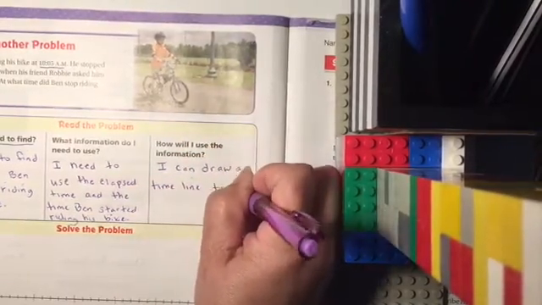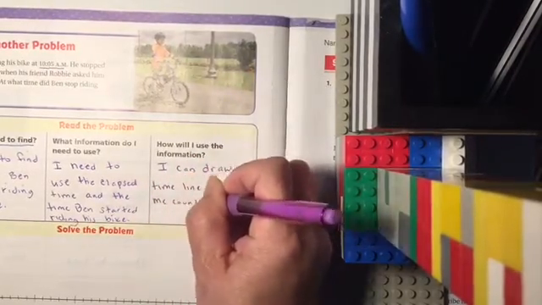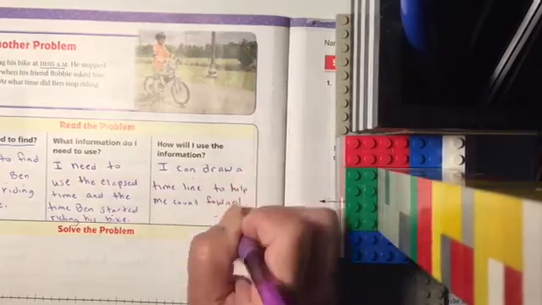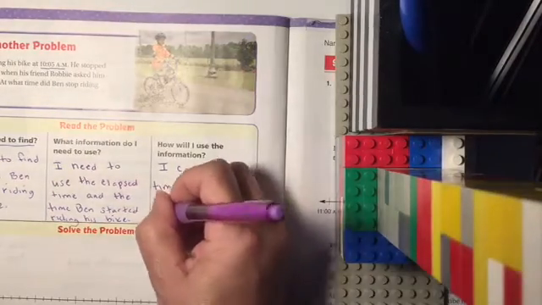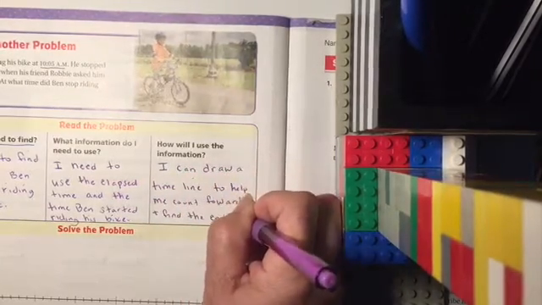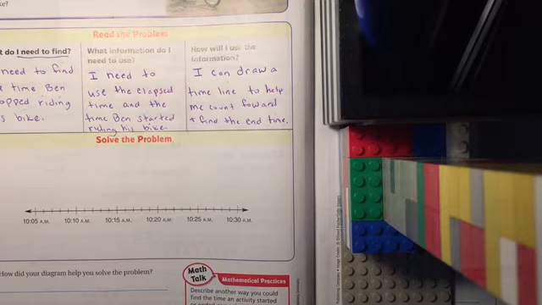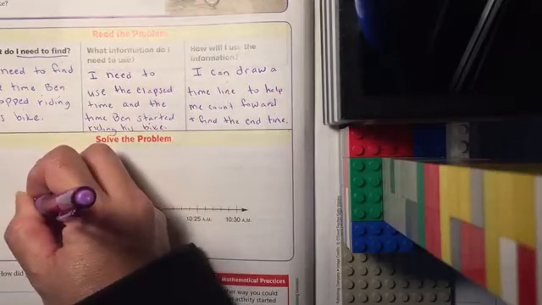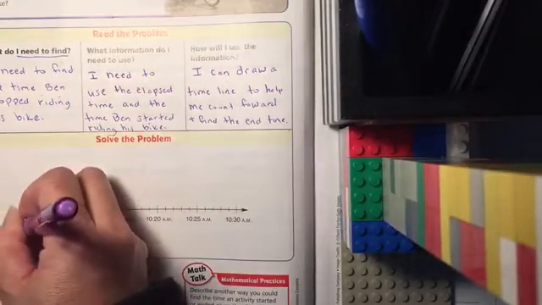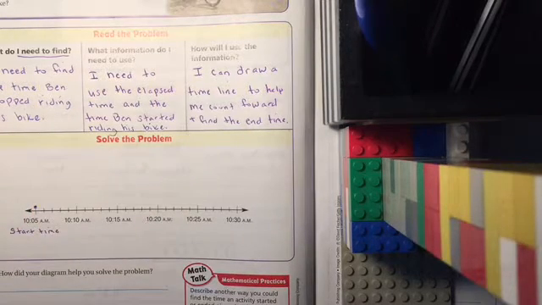to help me count forward. We're counting forward this time because we have a start time, we just don't have an end time, and we need to find the end time. So now I have a timeline right here. What I do have this time is the start time, which I know is at 10:05. I'm going to make a dot right here to remind me, and I'm going to label it. I have a start time. So that's something I know.